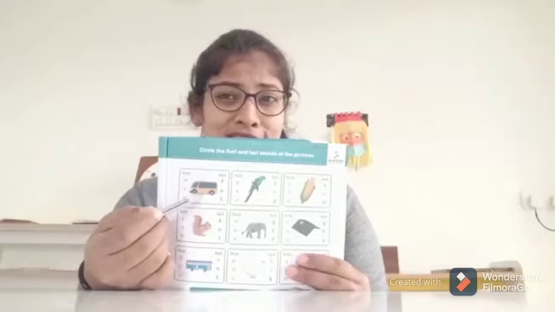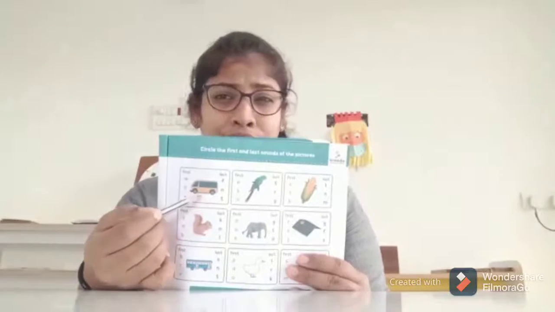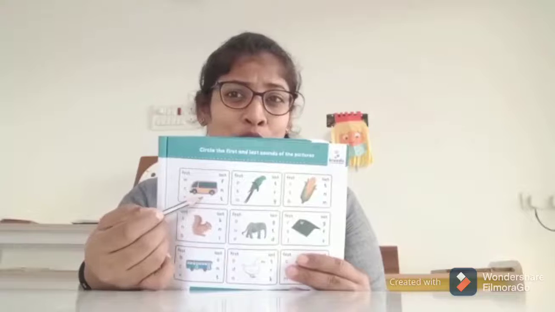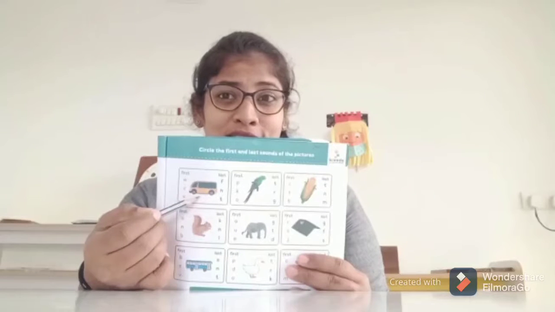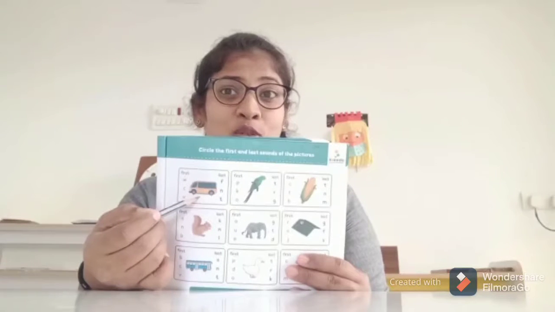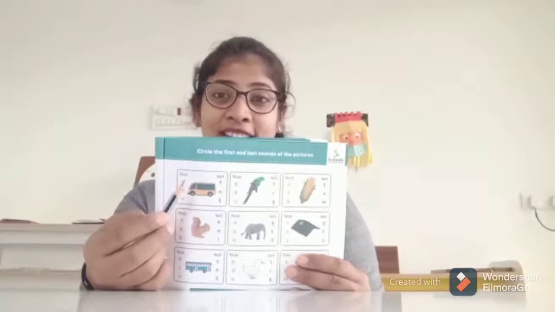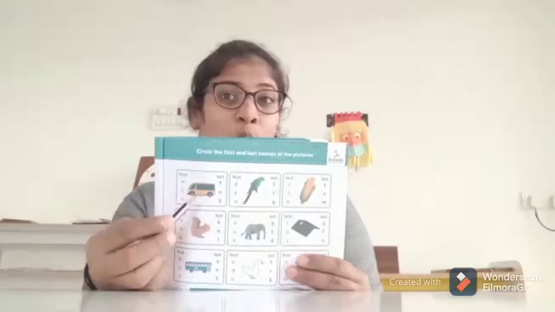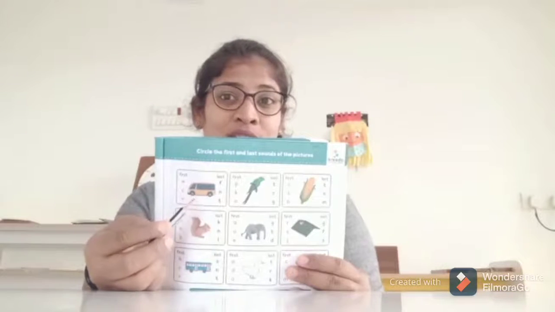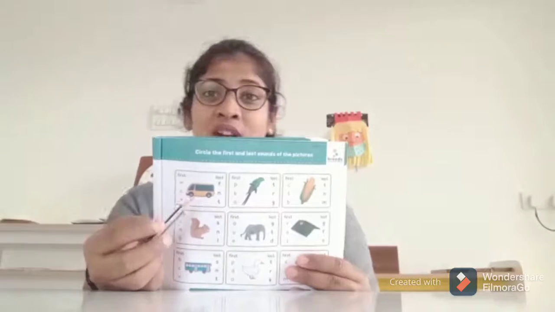What picture is this? It goes round, round. What's this? It's a van. The wheels on the van go round and round, round and round, round and round.